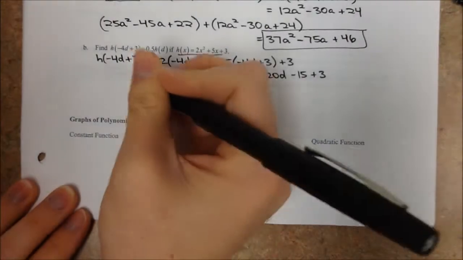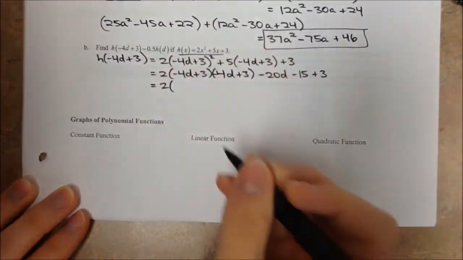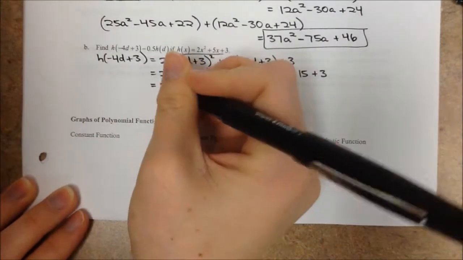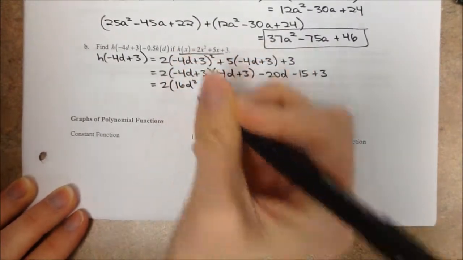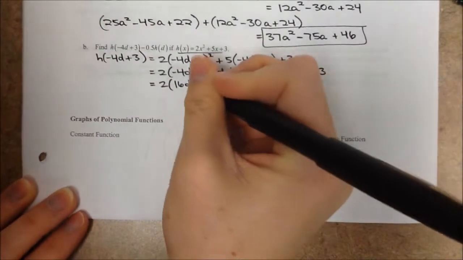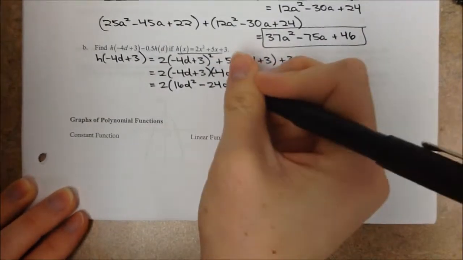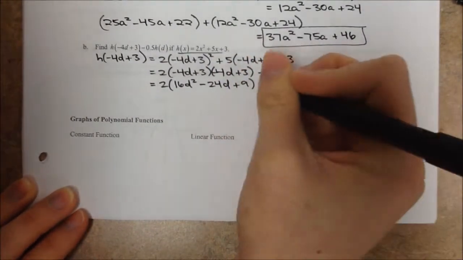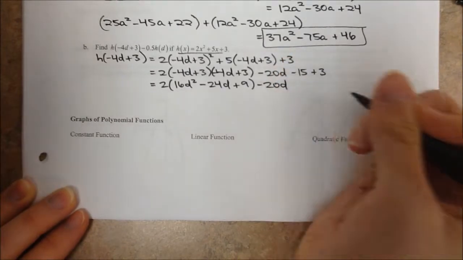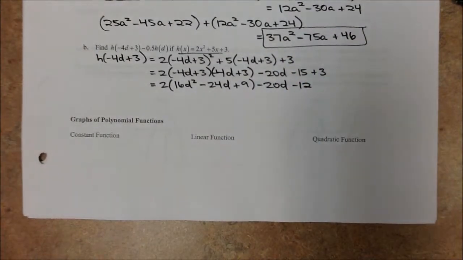Okay, now let's FOIL. We can start to simplify. So I'm going to FOIL these two. Don't forget I still have a 2 on the outside. So -4d times -4d is positive 16d squared. Outside I have a -12d, inside I have a -12d, so that's a -24d, and then last, 3 times 3 is 9. Minus 20d, and then here I get minus 12 from the -15 and the 3.